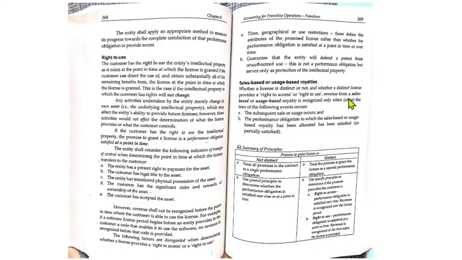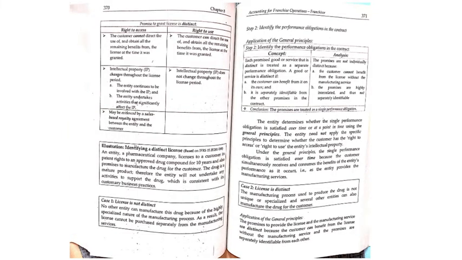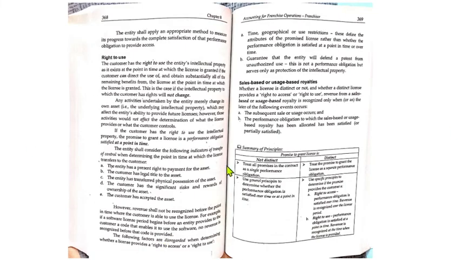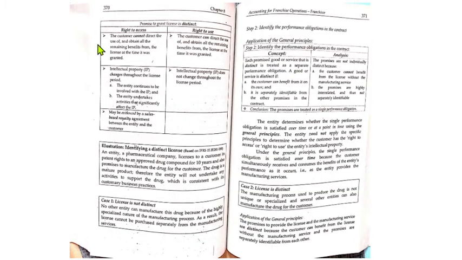Okay, eto rin. Yung sales-based and usage-based royalties, I have already discussed that. So this tabulation will give you a quick guide of the principles na diniscuss natin. So, yung identification whether the license is not distinct or distinct. So kapag distinct, you treat the promise to grant the license as a separate performance obligation, and then you will use specific principles to determine if the promise provides the customer right to access or right to use. Kasi nga, may bearing yan kung ano ang gagamitin mong accounting, if it is over time or at a point in time.